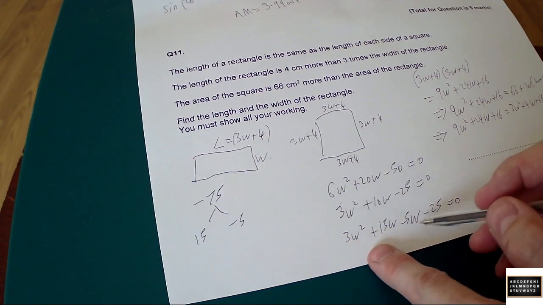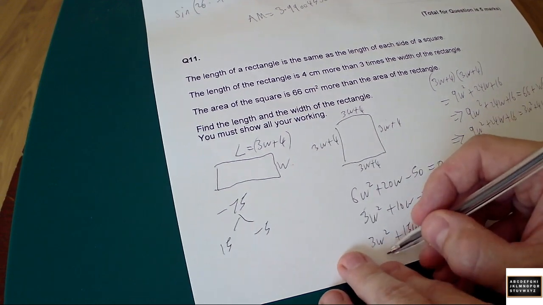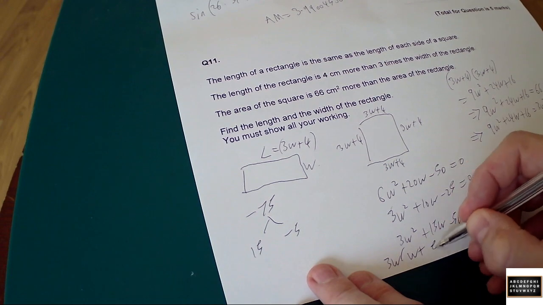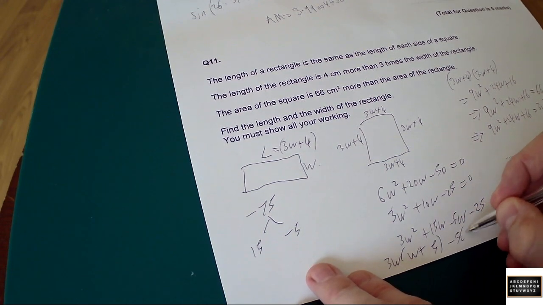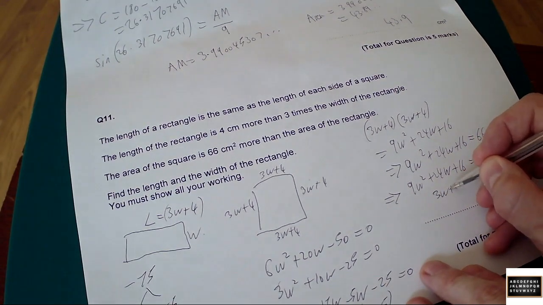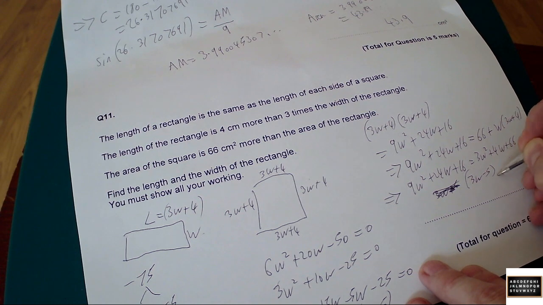And then you can see these first two will factorize. So you've got that factorizing. So we have that, W plus 5, and then again you've got this, W plus 5. And so you're going to get two pairs, 3W minus 5, and then W plus 5.